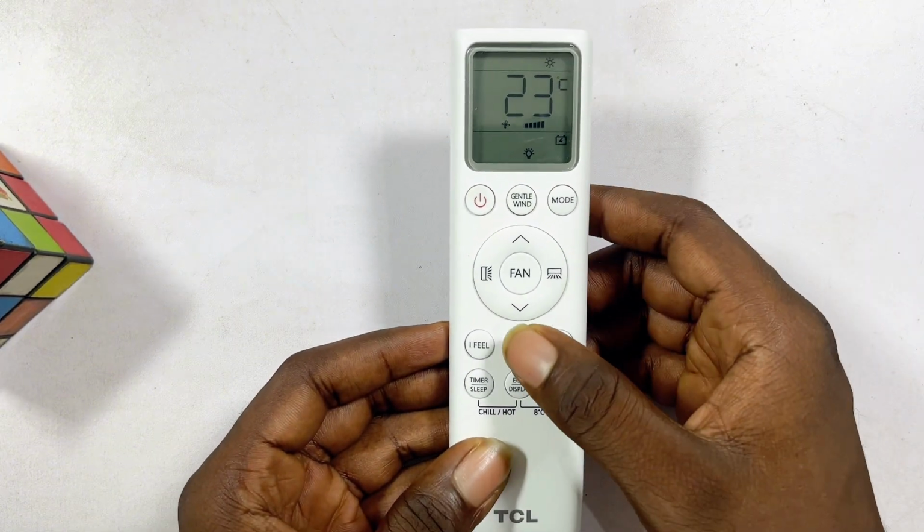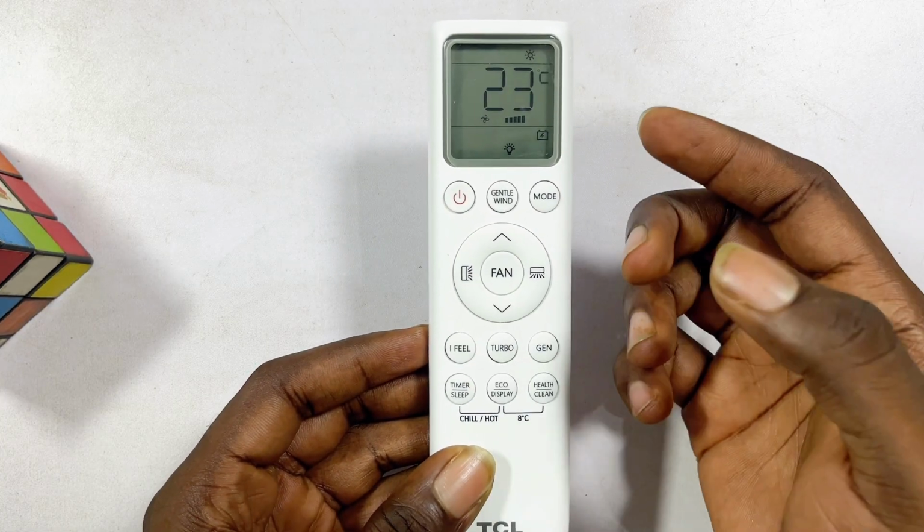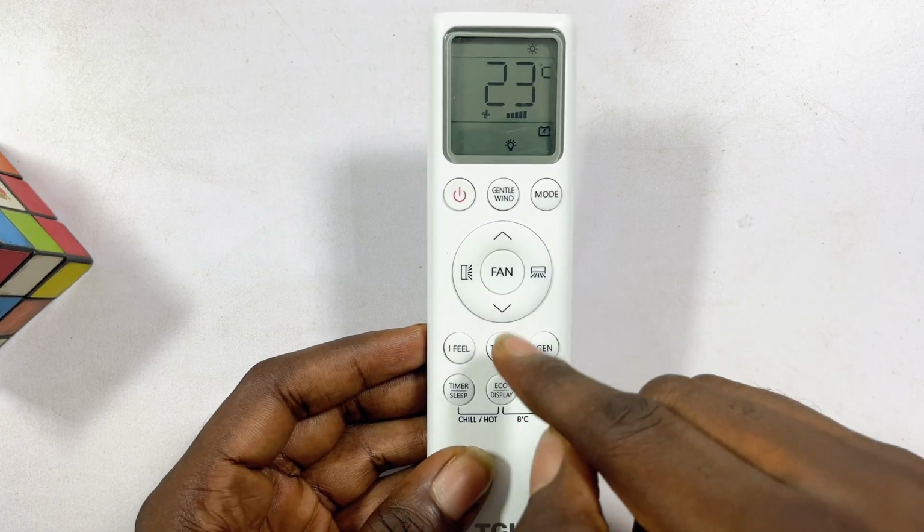You also want to make sure you adjust the heating mode using the temperature up and down button. In some AC remote controls, you're going to see the temp up or temp down, but in my case, it is just this arrow up and arrow down button.